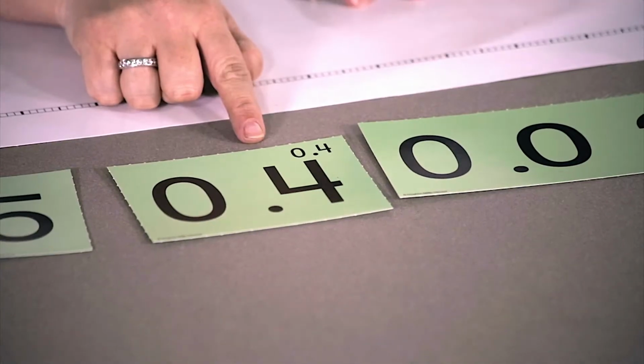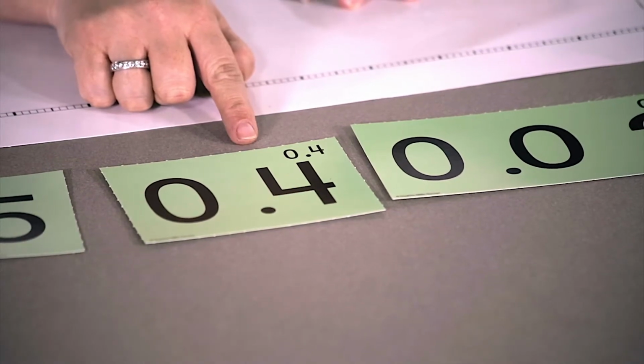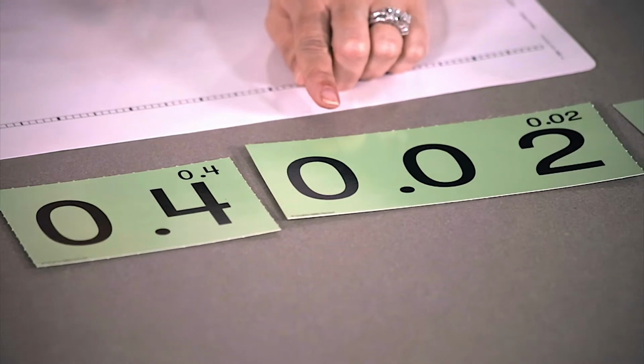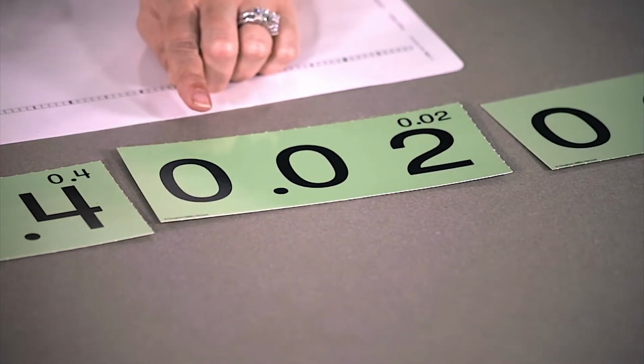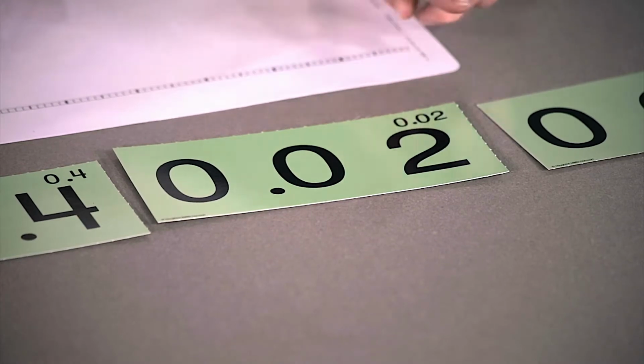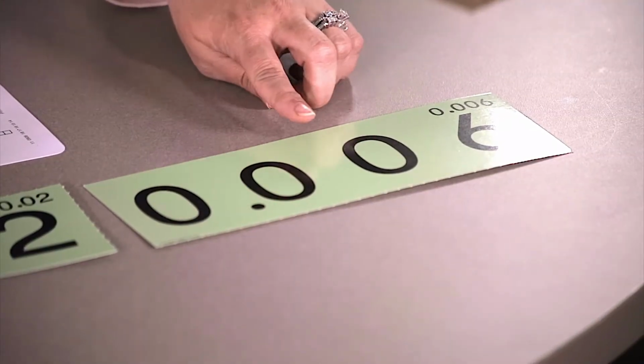The digit 4 has a value of 4 tenths and is written as 0, decimal 4. The digit 2 has a value of 2 hundredths, written as 0, decimal 02. And the 6 has a value of 6 thousandths, written as 0, decimal 006. Students learn that a number is equal to the value of each of the digits added together.